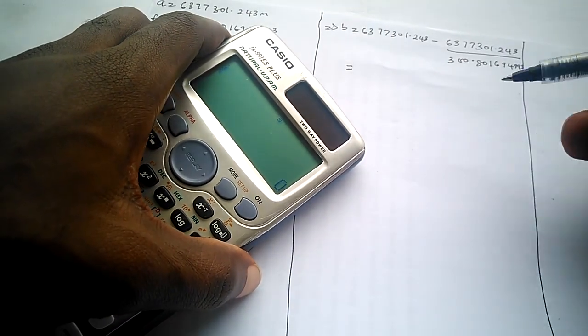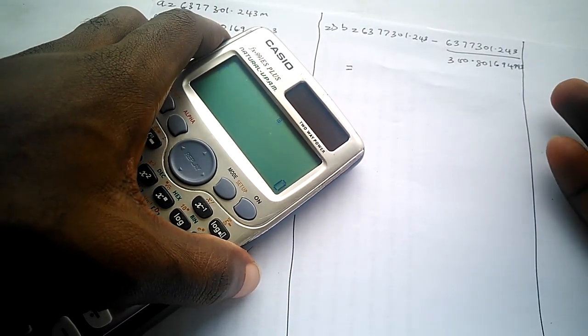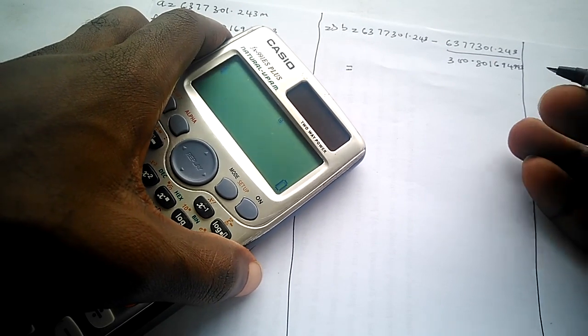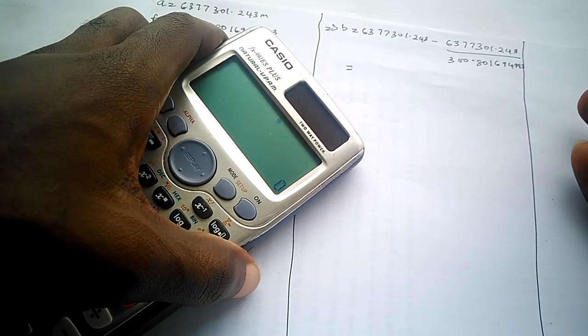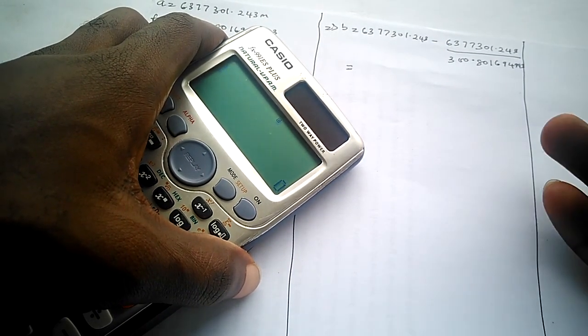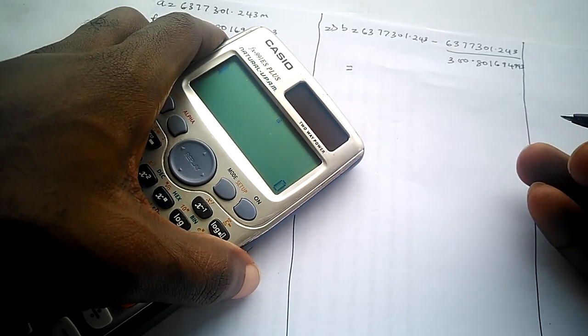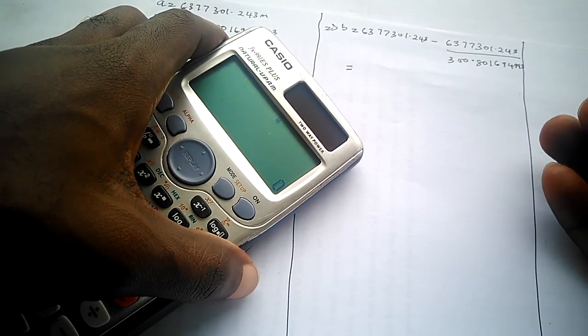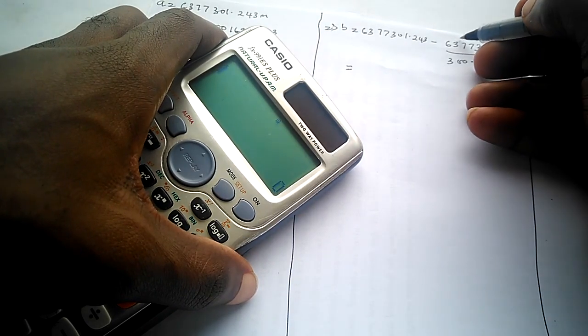Now we can take it bit by bit. We can decide to take it once on the calculator, but we still want to take it bit by bit so that it will be easy for everybody. Now we are going to divide this.